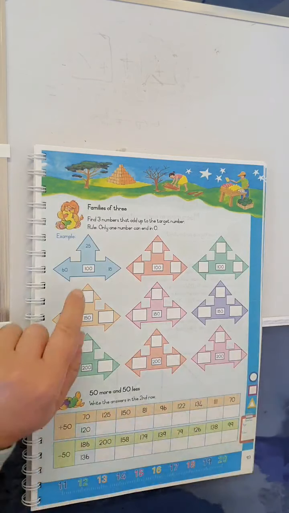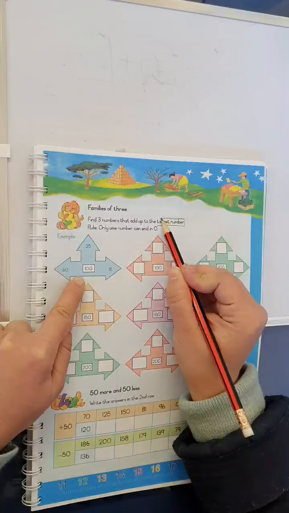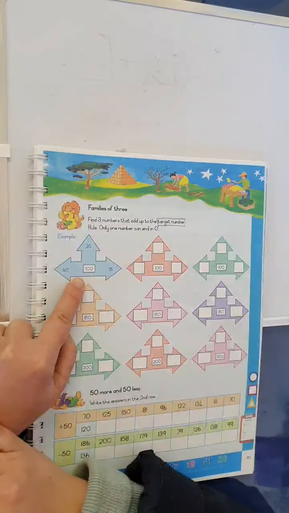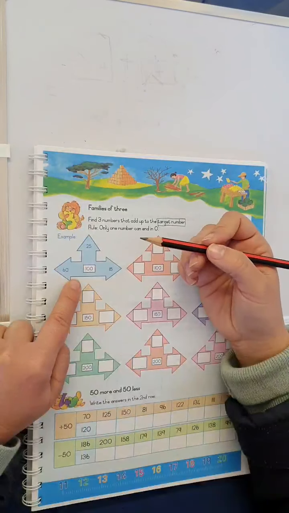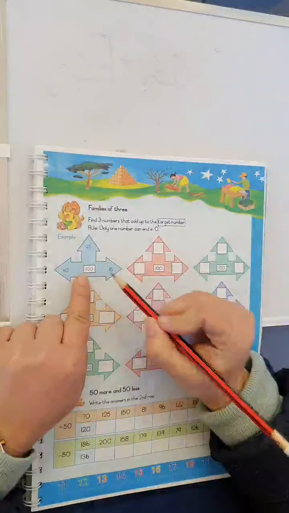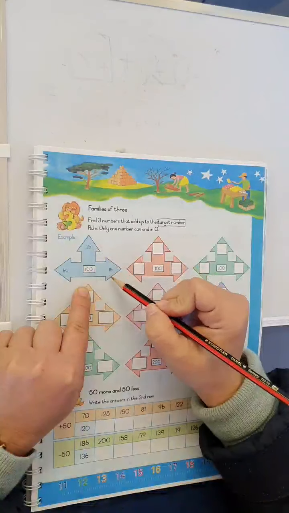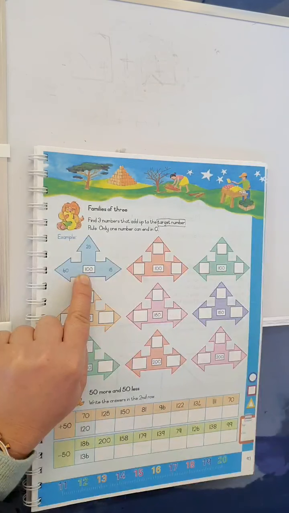Okay, so in the middle, we have the target number. Just like on the previous page, where you had 2 numbers that added up to 100, this time you have 3 numbers that have to add up to 100.